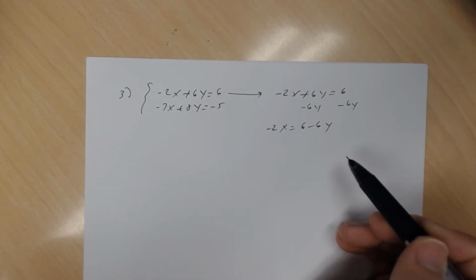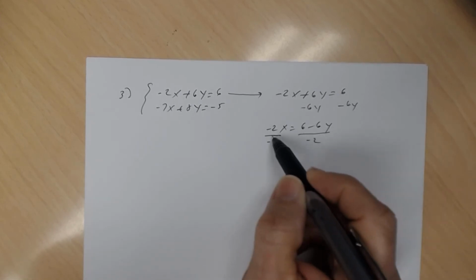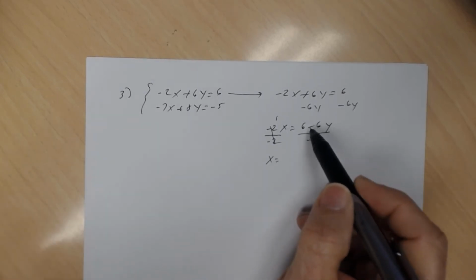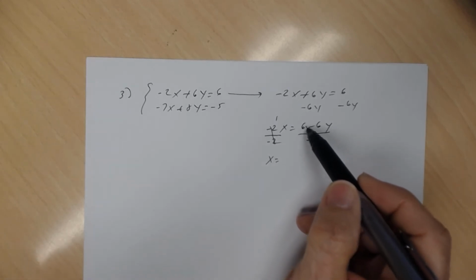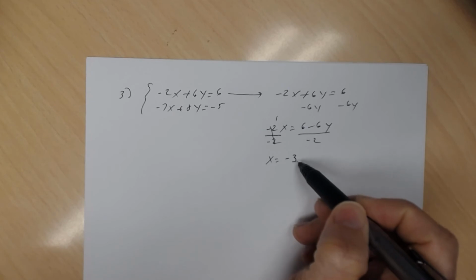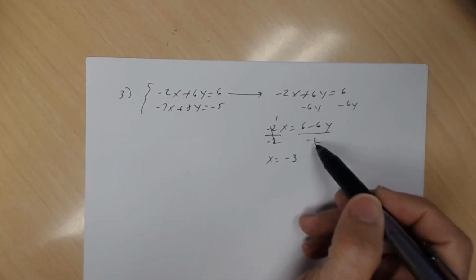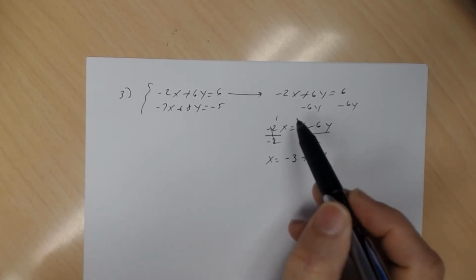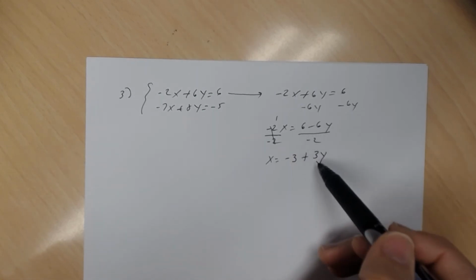But remember, you've got to get x by itself, so I'm going to divide both sides by negative 2. Negative 2 divided by negative 2 is 1, and 1 times x is x. Just like we did a while ago, these two terms are both being divided by negative 2. So 6 divided by negative 2 is negative 3. A negative divided by a negative is a positive, so negative 6y divided by negative 2 is a positive 3y. Be very careful at this point, because you could mess up with your signs as well.